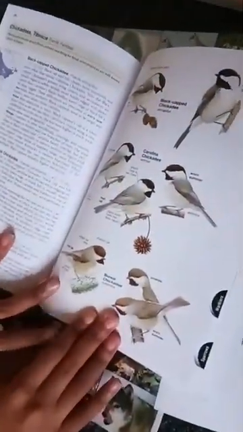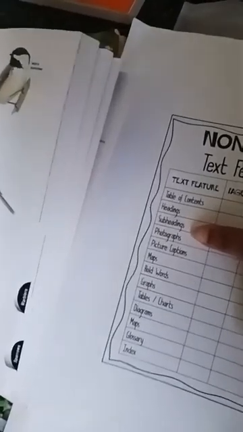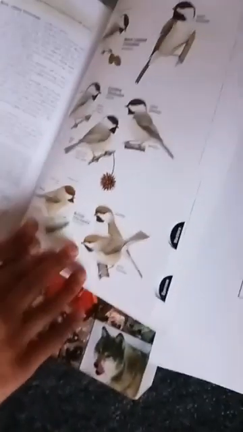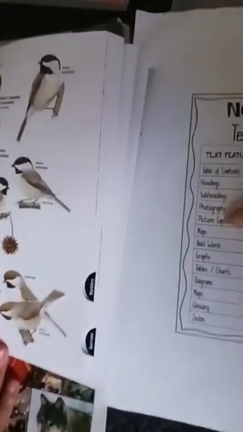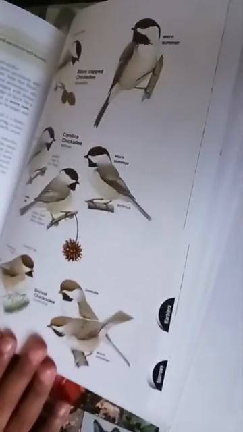So we went over the table of contents. We went over the headings and the subheadings. And the photographs. Can you point to the photographs for me? Right here, all those beautiful pictures, right? So now we have picture captions. So where do you think you can find the picture captions here?